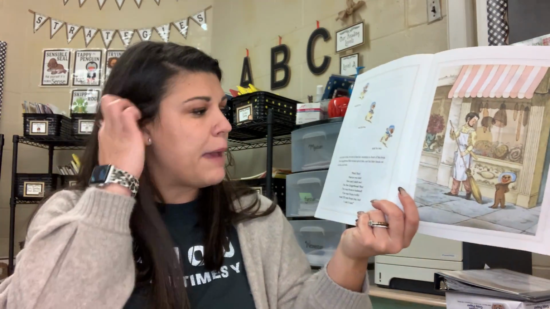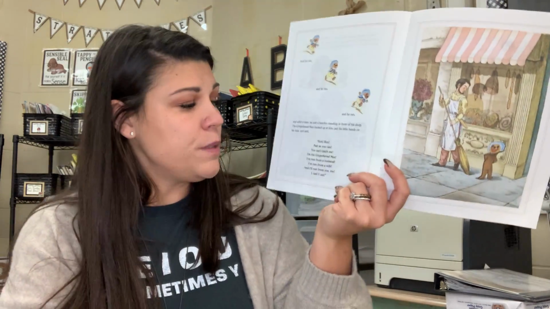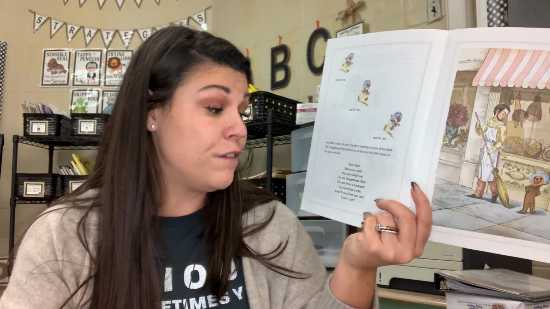And he ran, and he ran, and he ran. And after a time, he met a butcher standing in front of his shop. The gingerbread man looked up at him, put his hands on his hips, and said, "Run, run, fast as you can. You can't catch me. I'm the gingerbread man. I've run from a husband, I've run from a wife, and I'll run from you too. I can."